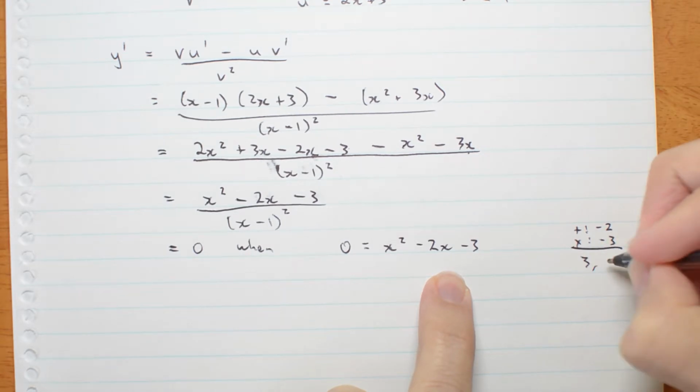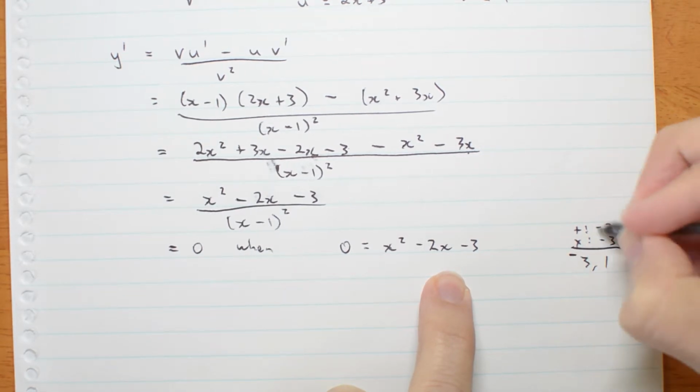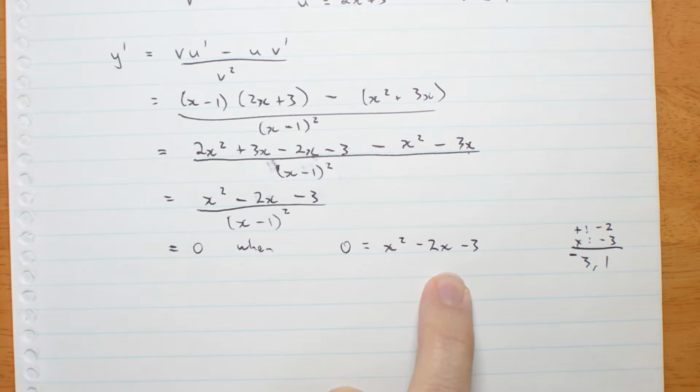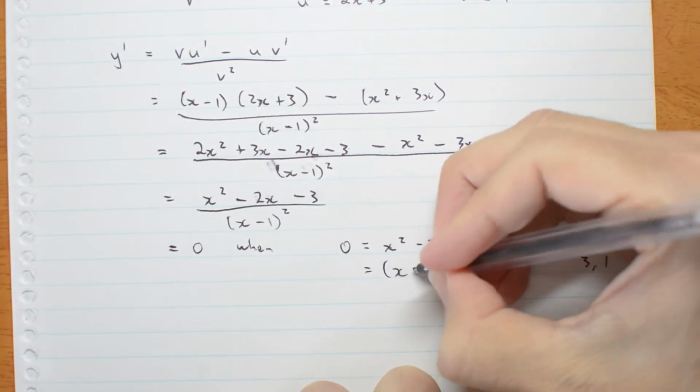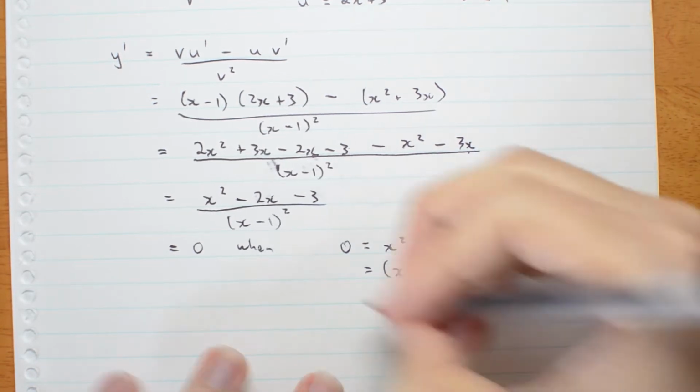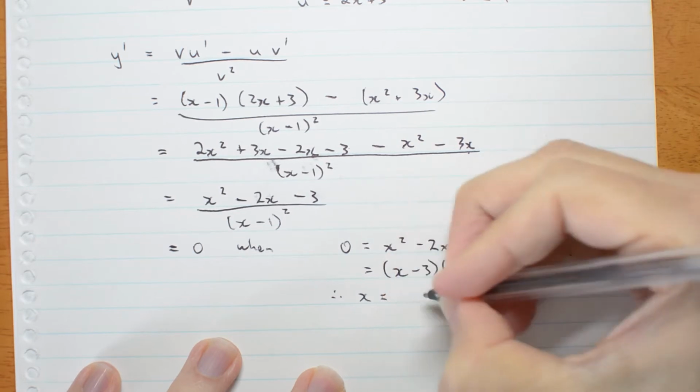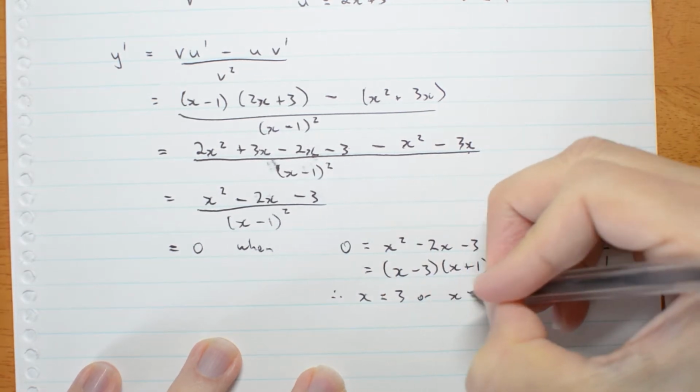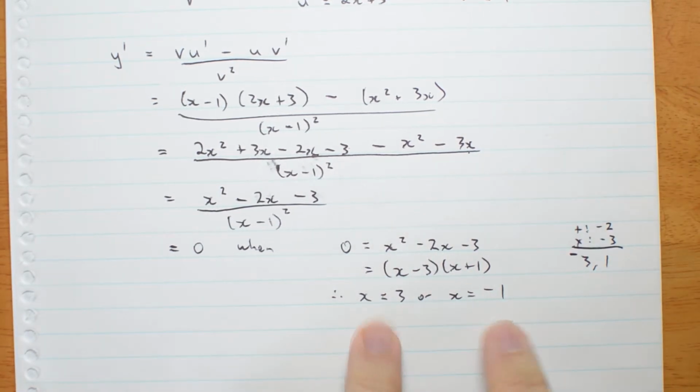So I'm looking at 3 and 1, and I must have negative 3 to get a negative sum. So that's x take 3, x plus 1. Therefore, x equals 3 or x equals negative 1. Those are my two stationary points.